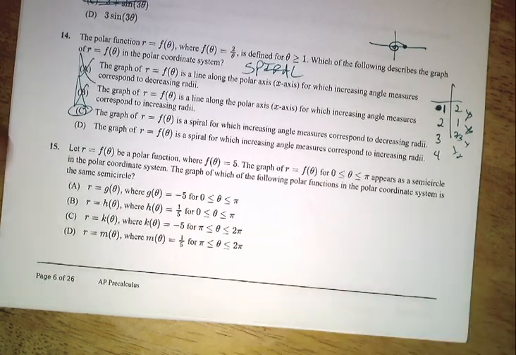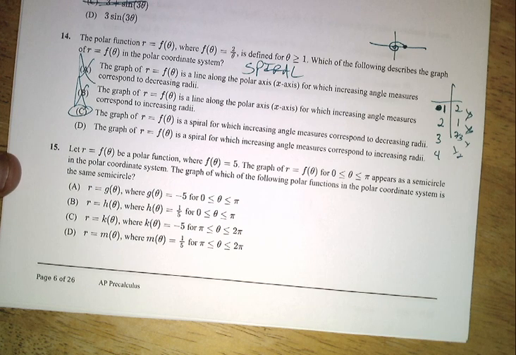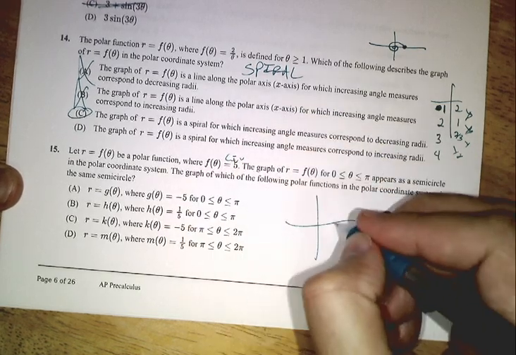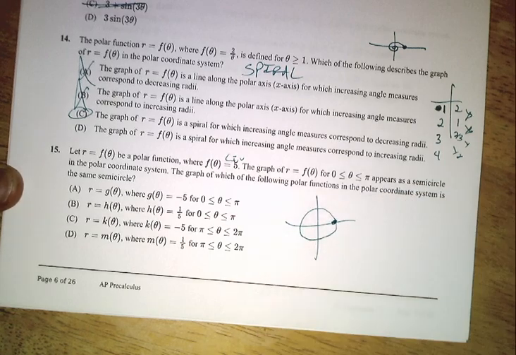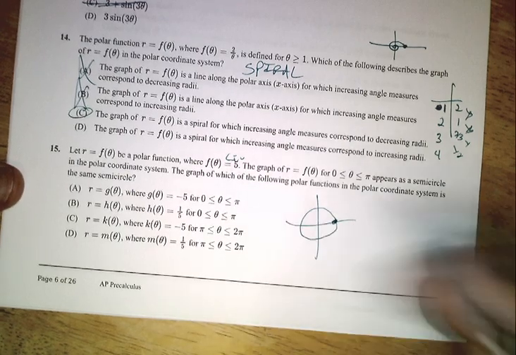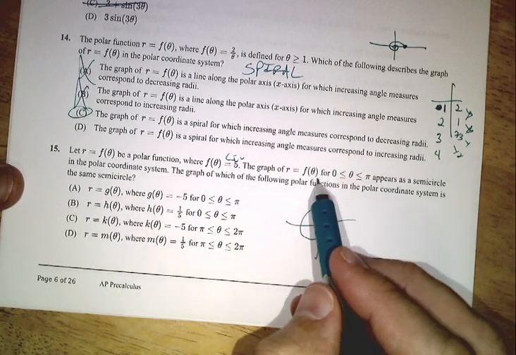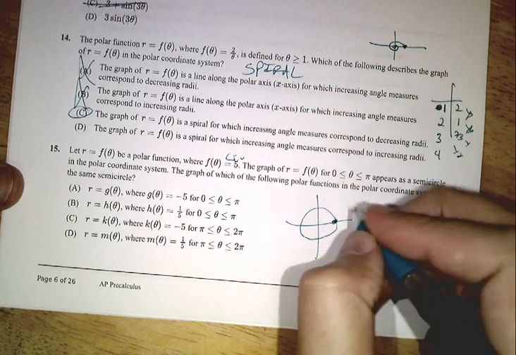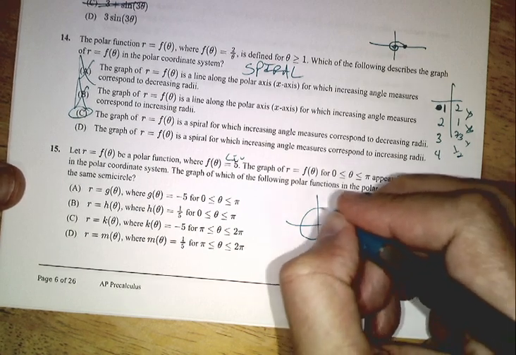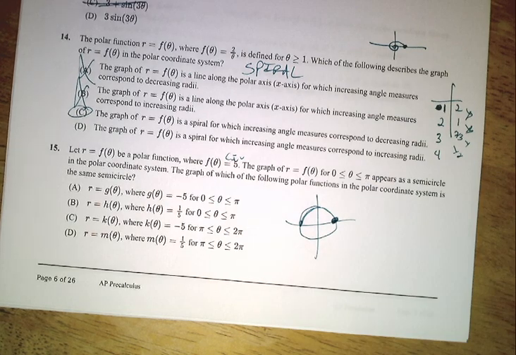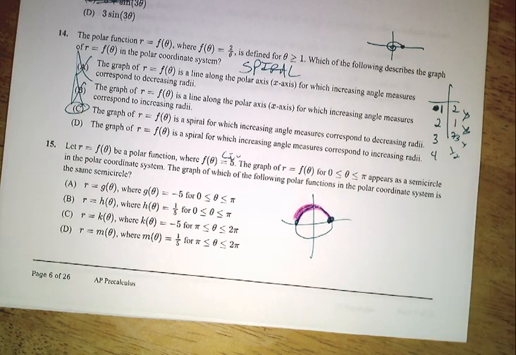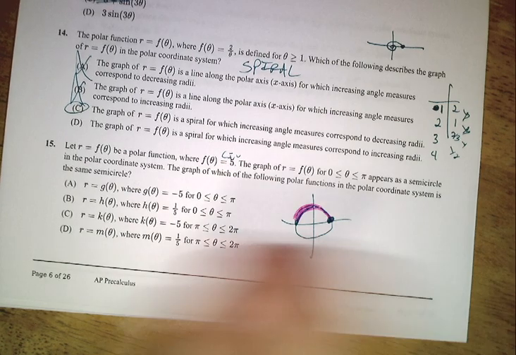15. Let f of theta be a polar function where f of theta equals 5. Just plain old boring 5. So this is going to be a circle with a radius of 5 centered at the pole. There is no trig function, so there is no moving it around. It is defined from 0 to pi. Oh, so we don't even need the whole thing, we just have to go from 0 all the way over to pi, so we only need this chunk right there. It appears as a semicircle. Great, that's what I got.